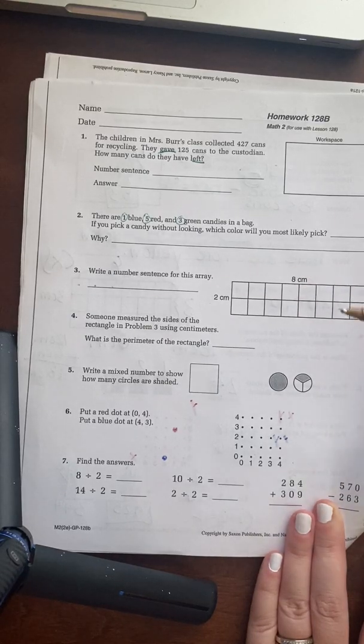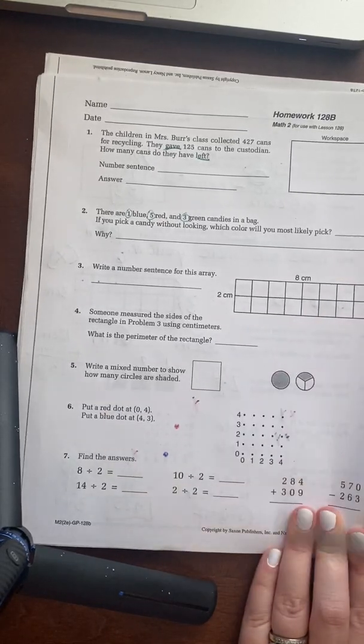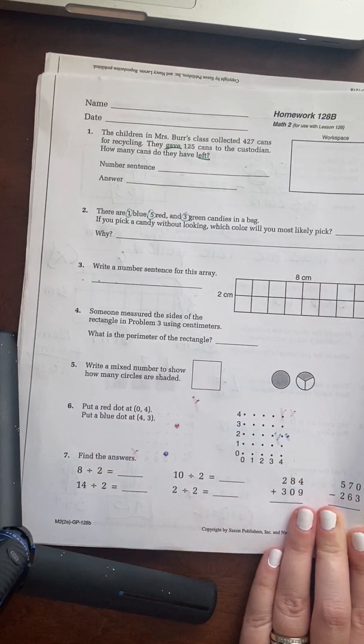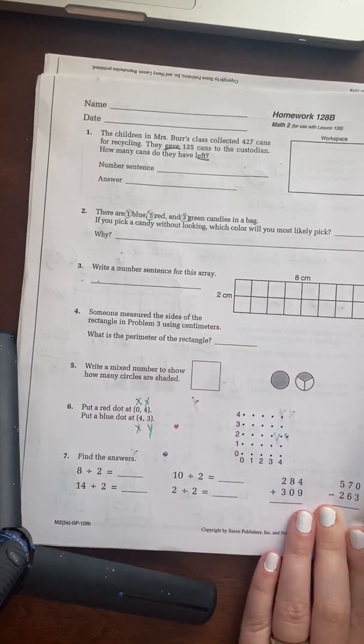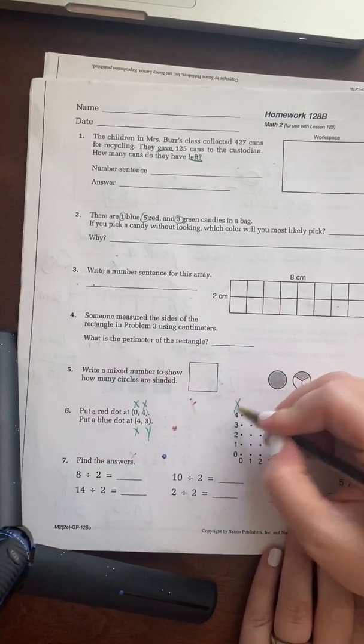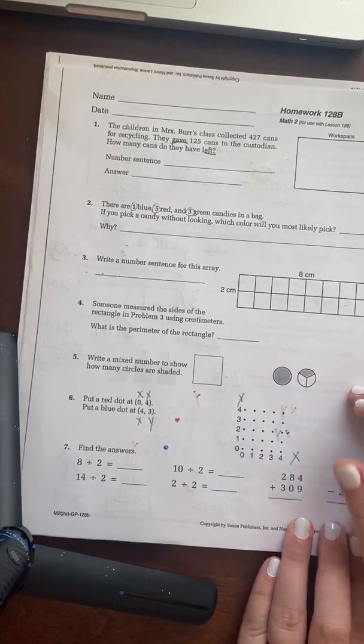Number 5, write a mixed number to show how many circles are shaded. So look at your shaded circles and write your answer here. Next, put a red dot at 0, 4 and put a blue dot at 4, 3. So remember x, y, x, y, x, y. Go ahead and put your dots.